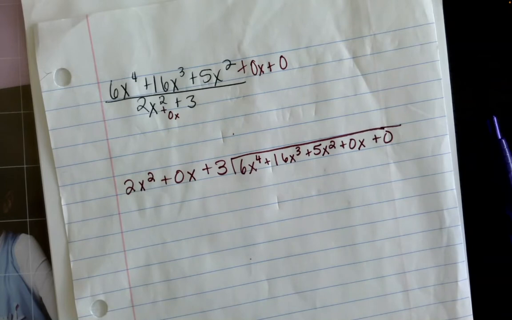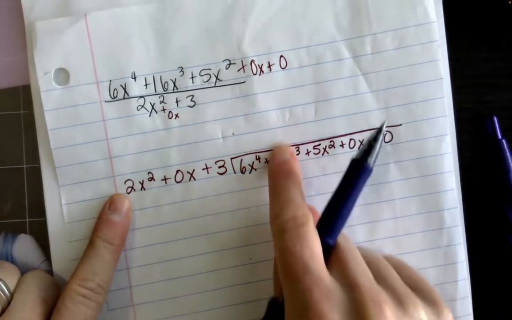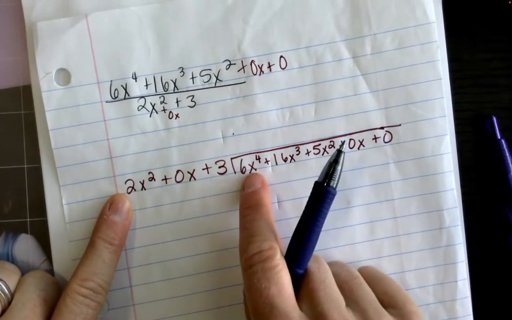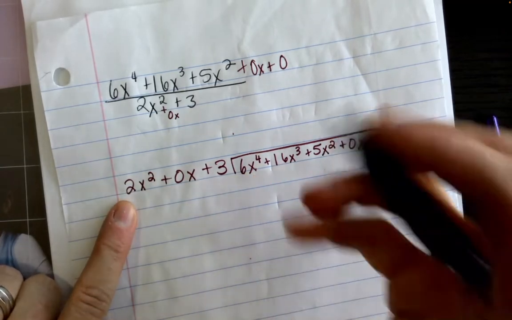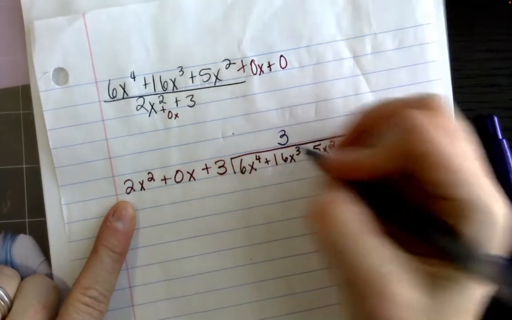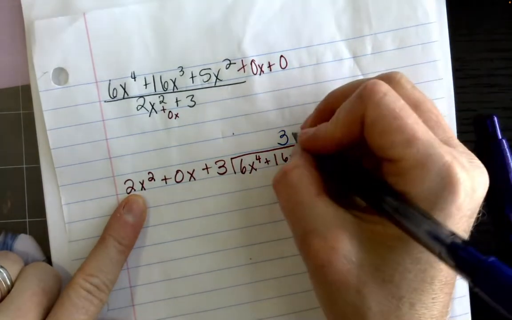All right, so let's see what we need to do now. We're going to do the same thing, 2x squared into 6x to the fourth. And we're going to put it over this term. So 2 times what gives 6? That'd be 3. x squared times what gives x to the fourth would be x squared.